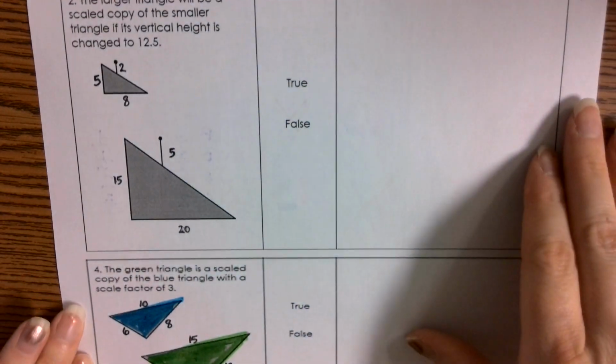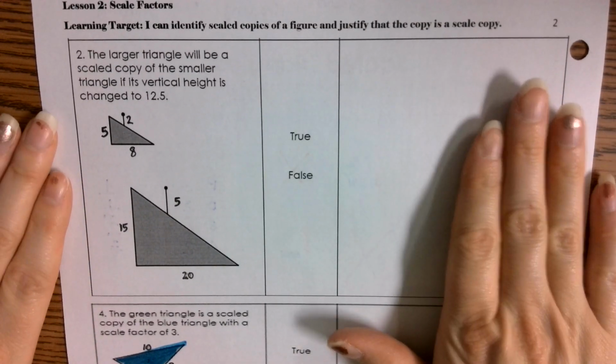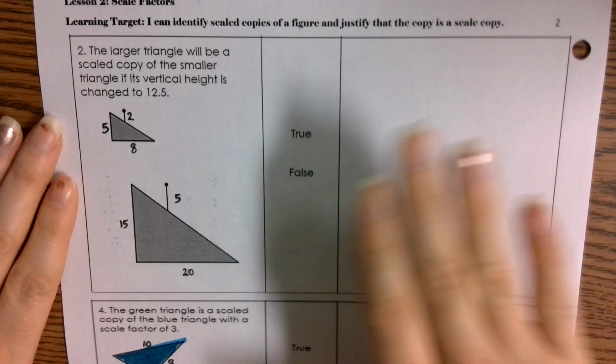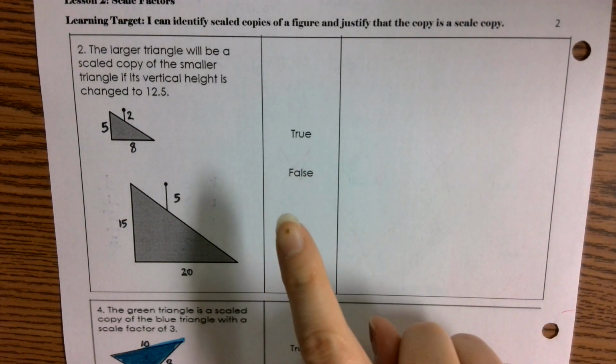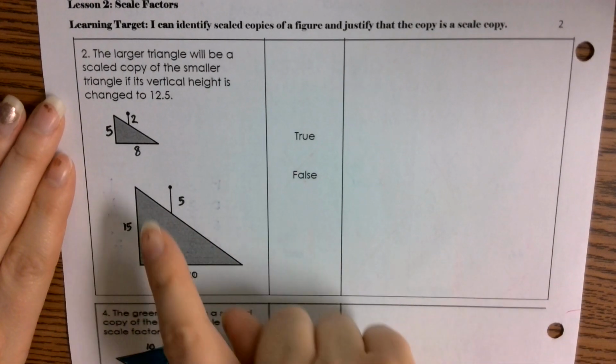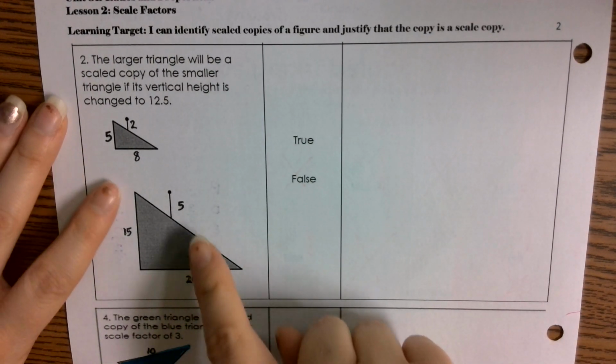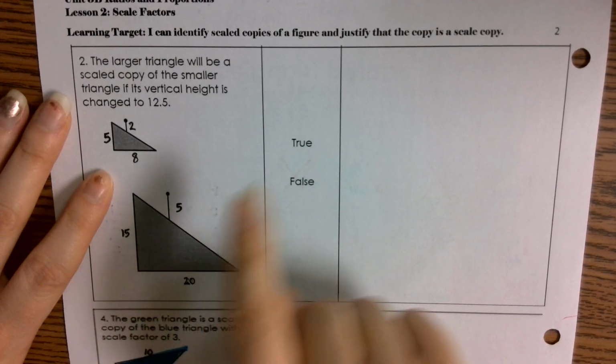All right, let's go ahead and go over it real quickly. So you should have discussed it with your table. Let's see if you guys were correct or not. For problem number 2, I was listening in and a lot of you were going, oh no, this is not a scaled copy, so it's false.